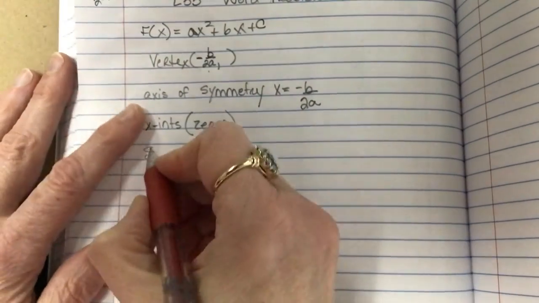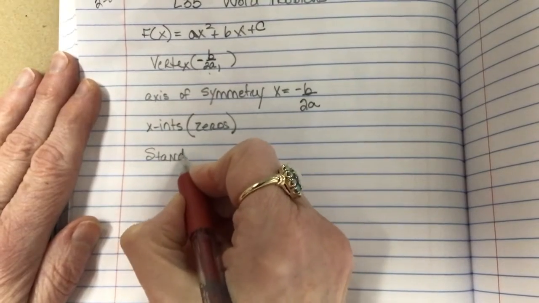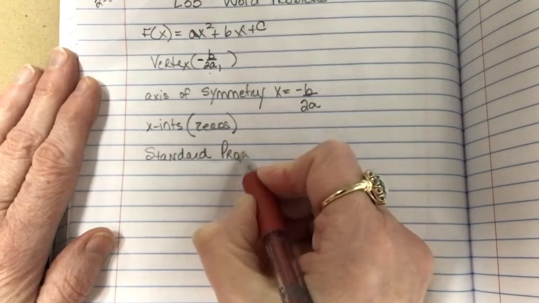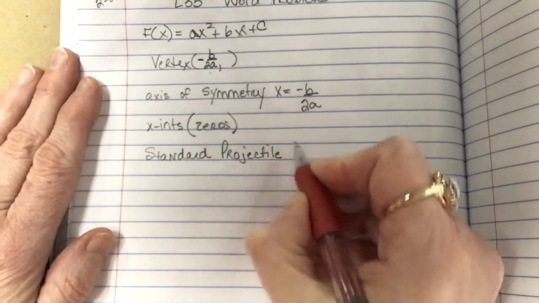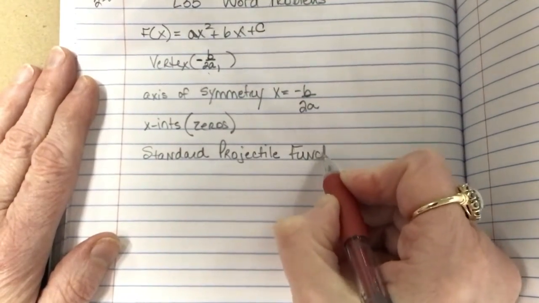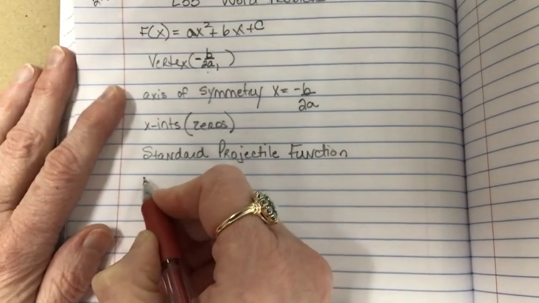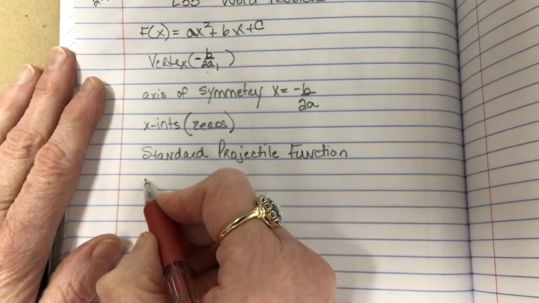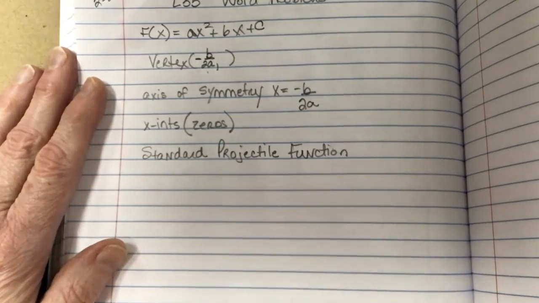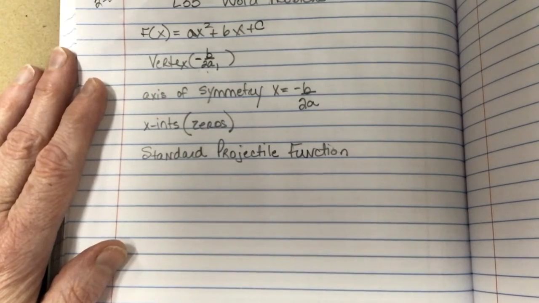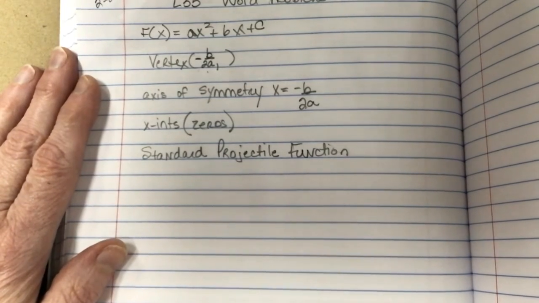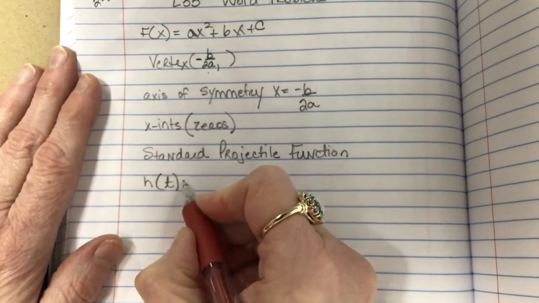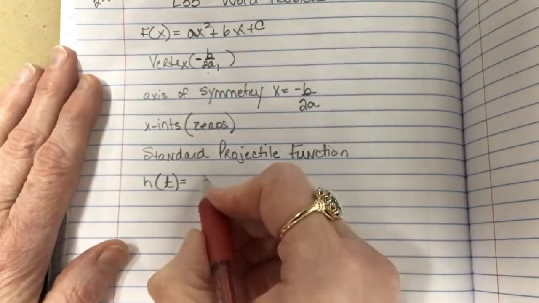and I'm sure this is straight out of a physics book, the standard projectile function. And it's going to relate time and height. And time is your independent variable. That's the one that determines, like, if I give you the time, then you can tell me the height. You know, that's the one that's going to affect the other one. So it's h of t, and I'll address all of that with you, which I think will make this easier.